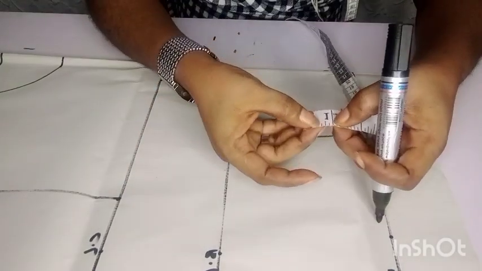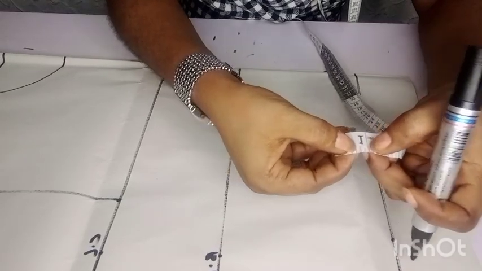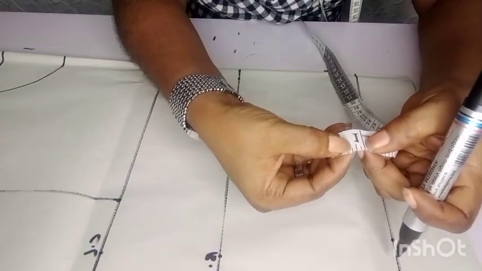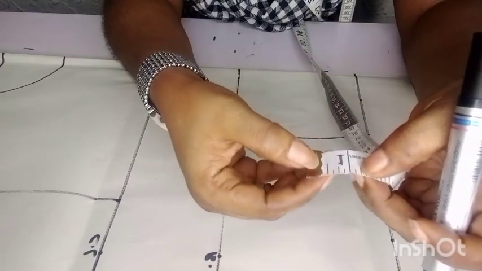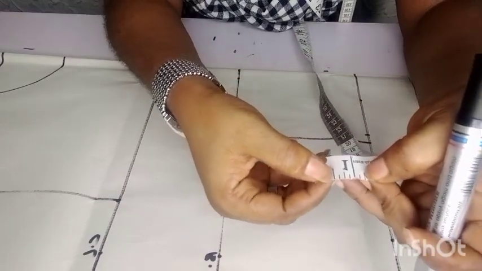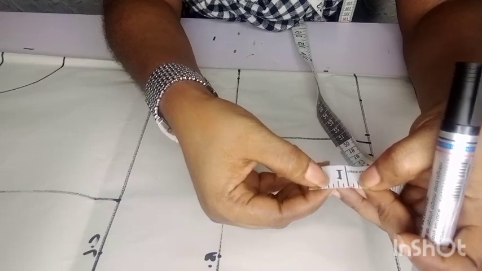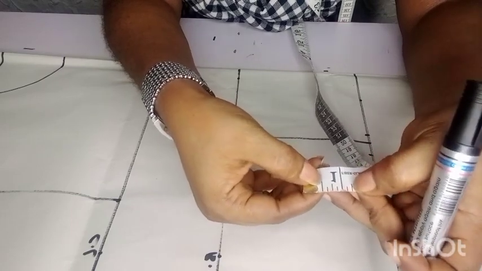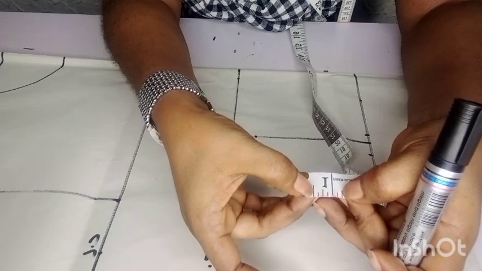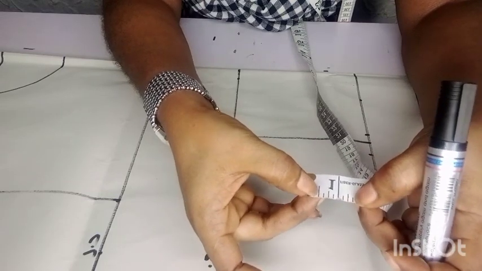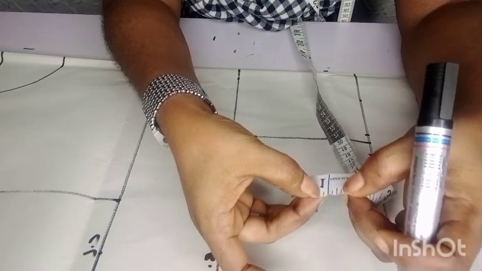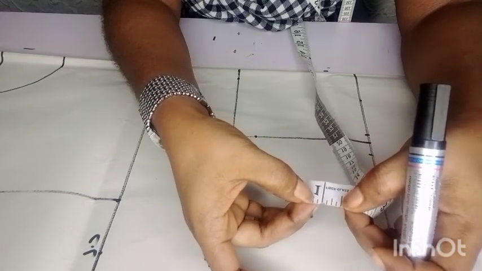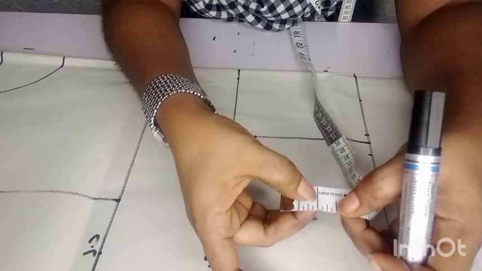Okay, 0.75 is this line, before you get to the 1 inch line. Hope you understand. For the purpose of beginners, peradventure you're a beginner and you do not know how to calculate this, from here to this first line is 0.5. From this first line to this line is 3/4 of an inch, which is also 0.75. From here to here is the 1 inch.